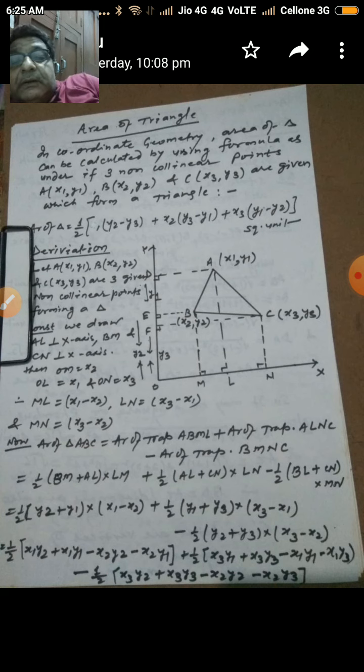You see, half is there because in the area of triangle, in your earlier classes also, you use half into base into height, so you can recall that there is half, and then keep a larger bracket. Now start from x1.